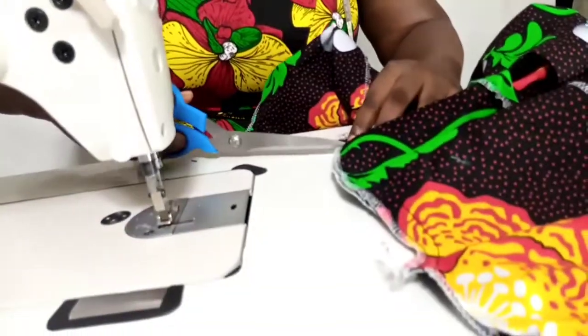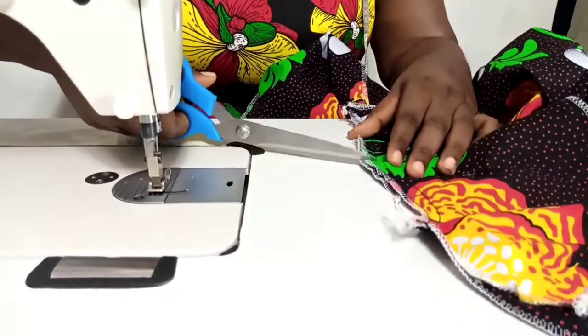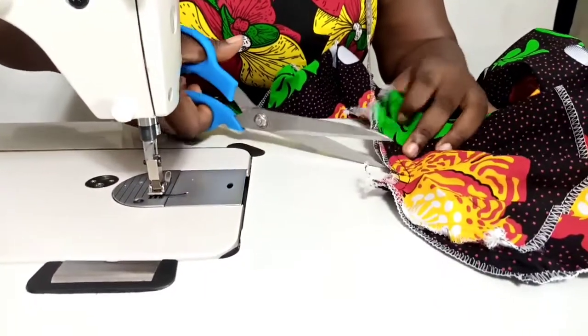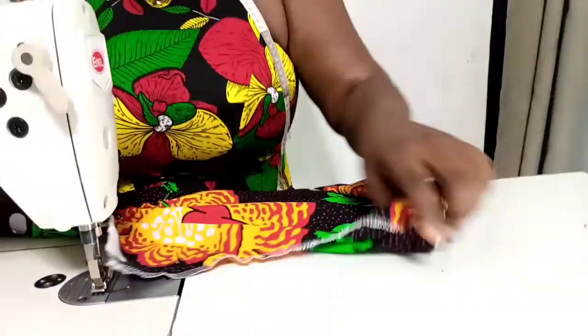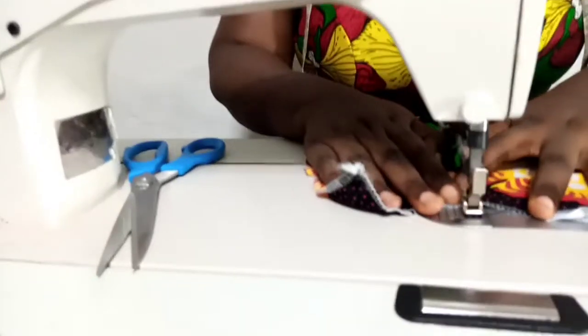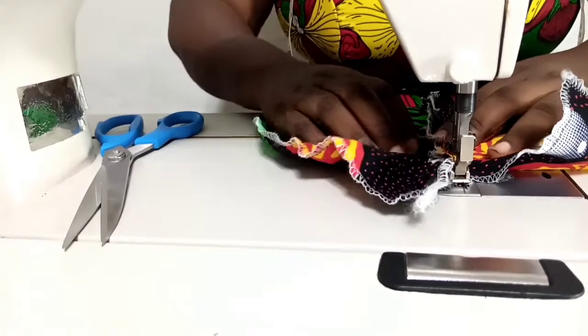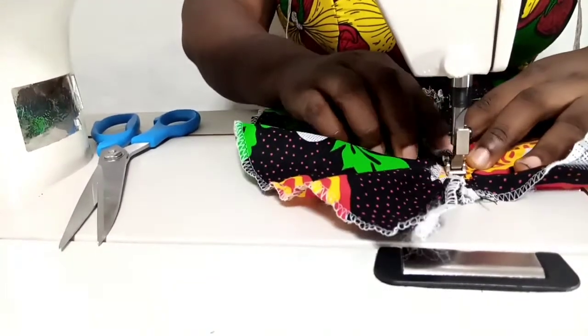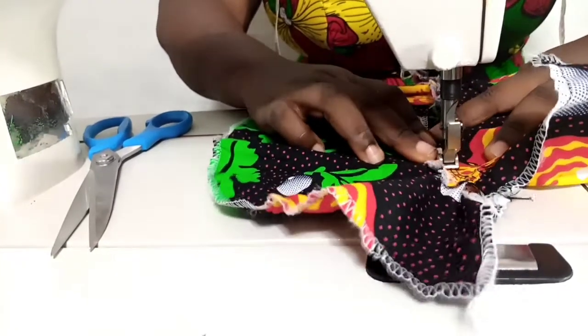Using the same seam allowances as the front, just like I did to the front, I'm going to be snipping this side. Now because I'm sending my facing to the back this time around, I'm top stitching with my seam on the facing instead. You remember on the front we did the top stitch to the dress.